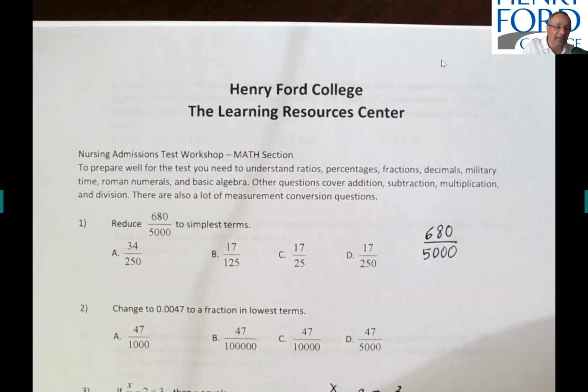But if you ask me what topic you should focus on the most, I will tell you ratios and proportions, because these skills are critical in your field. Also, working with small numbers and working with fractions, being able to reduce fractions, is just as important.